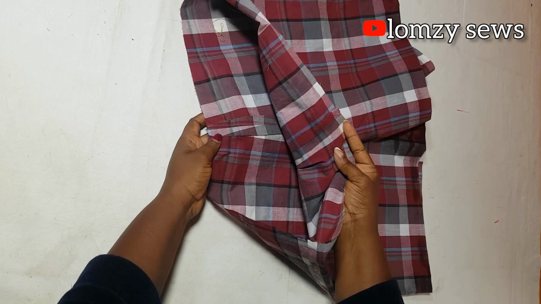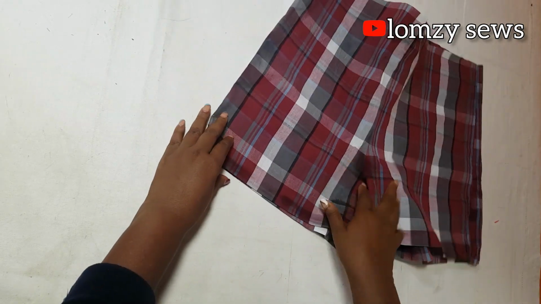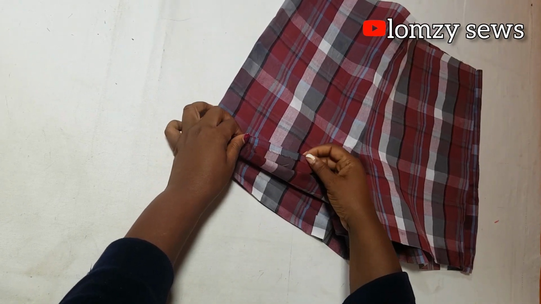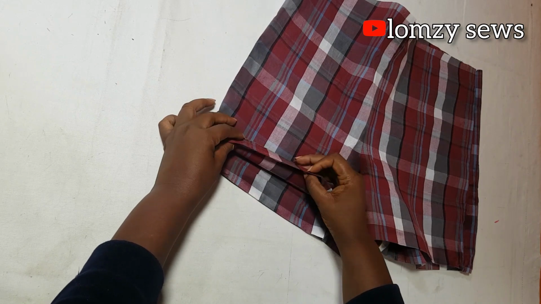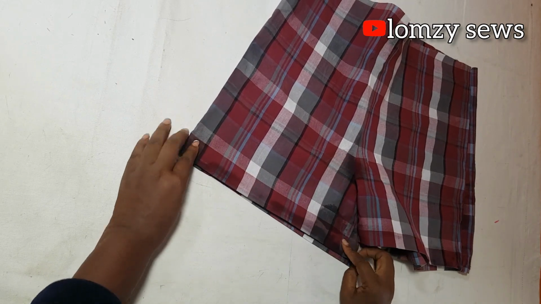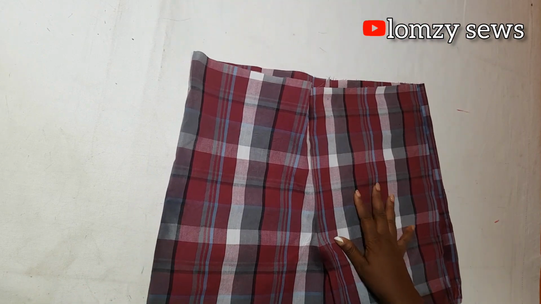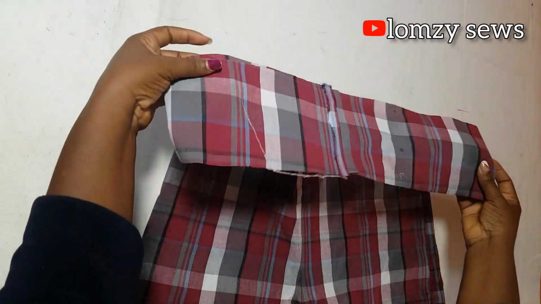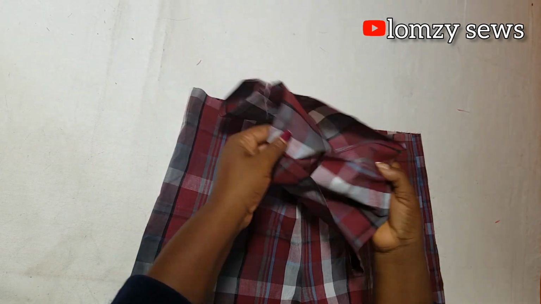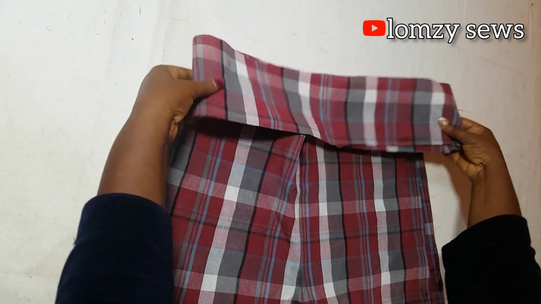I have gone ahead and ironed everything, and I also ironed the hemline. Remember, it's 1.5, so I folded once and folded again. I'll go ahead and sew the hem like that. So next I'm going to attach the elastic casing.